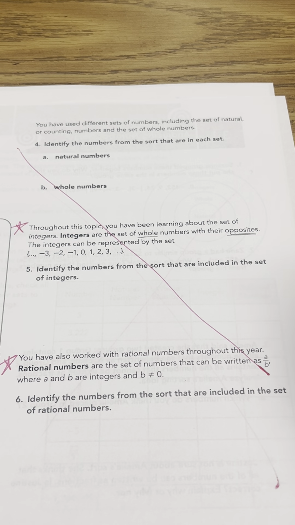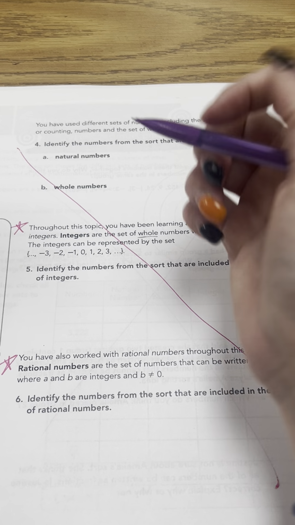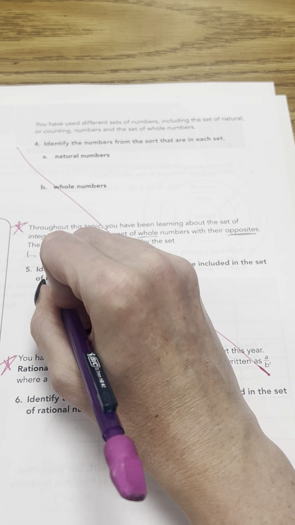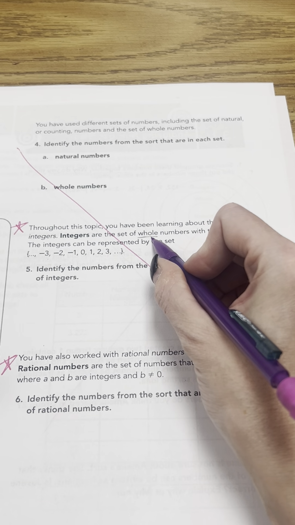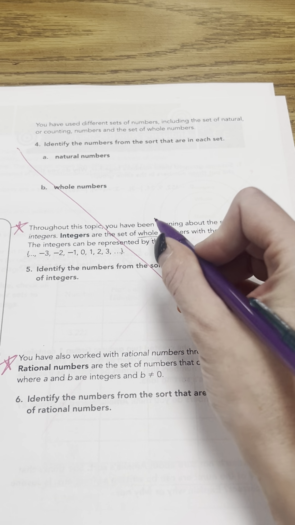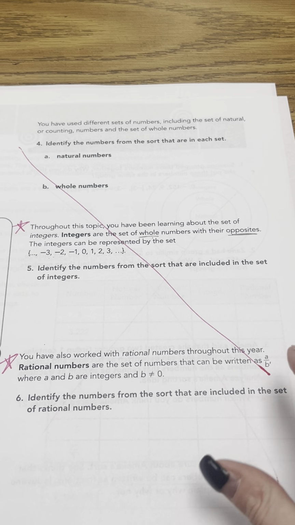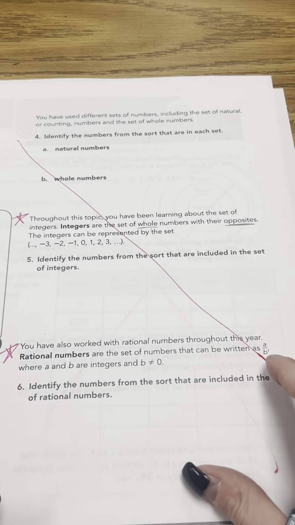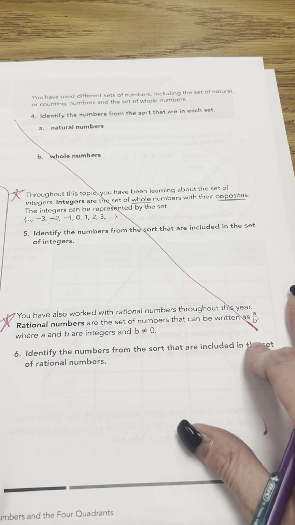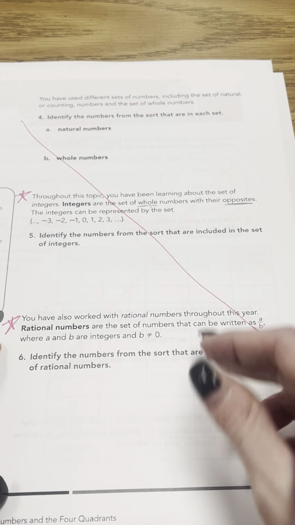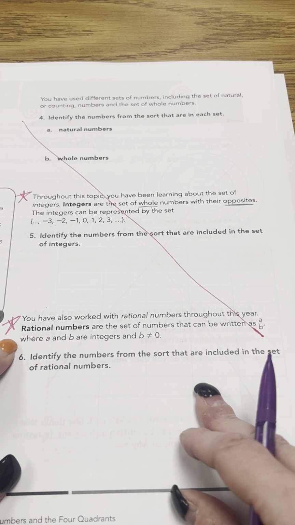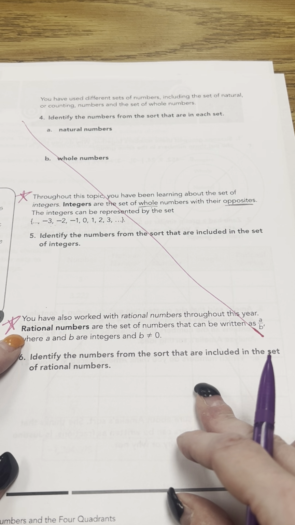So positive 1, negative 1, 2, negative 2, 3 and negative 3. Those are positive numbers and their opposites. Whole numbers are always going to be positive. So whole numbers and their opposites, and the opposite of positive is negative, is what we learned in another lesson. Okay? So this is your example of integers. Okay, moving on to our next key term.